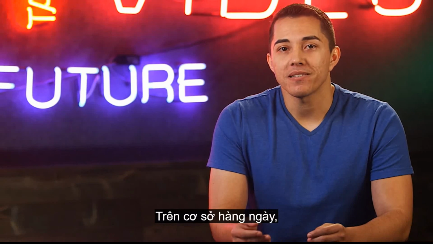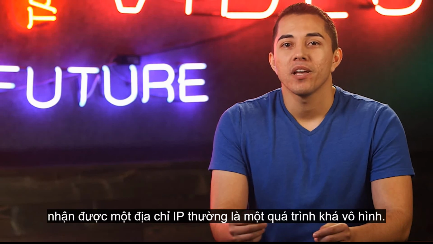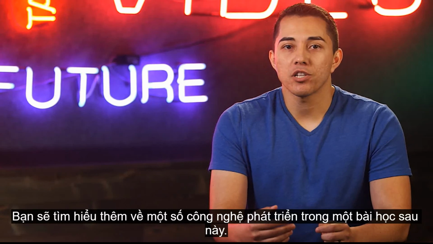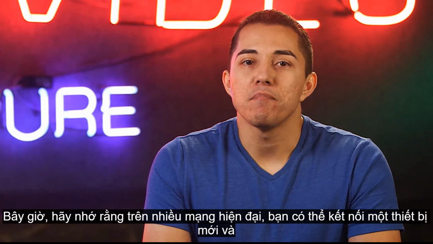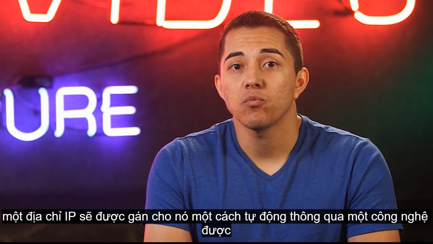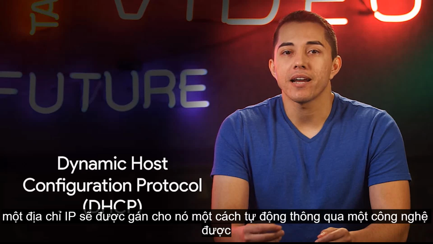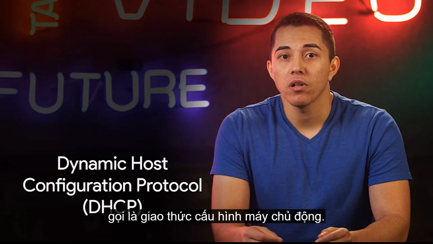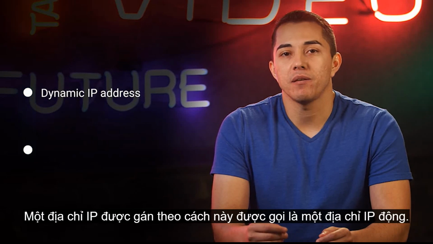On a day-to-day basis, getting an IP address is usually a pretty invisible process. You'll learn more about some of the technologies at play in a later lesson. For now, remember that on many modern networks, you can connect a new device and an IP address will be assigned to it automatically through a technology known as Dynamic Host Configuration Protocol. An IP address assigned this way is known as a dynamic IP address.